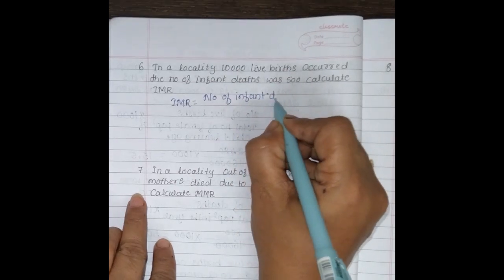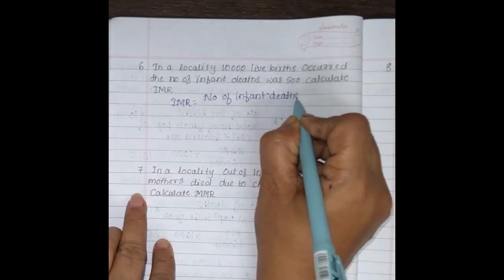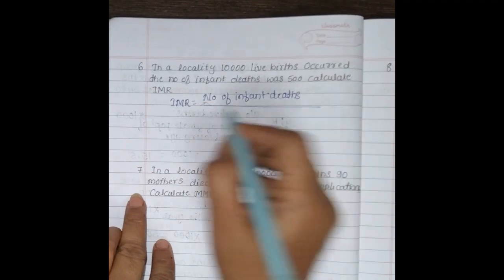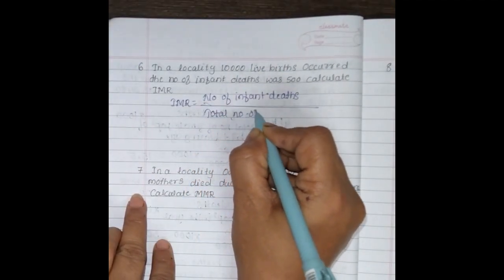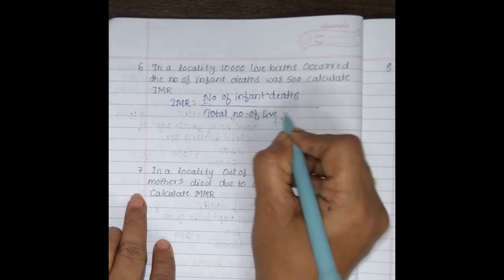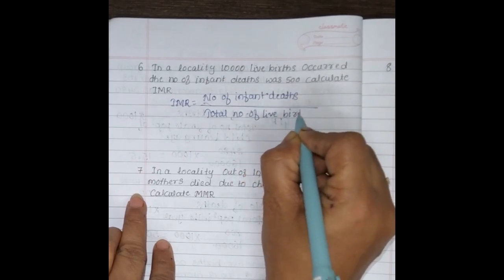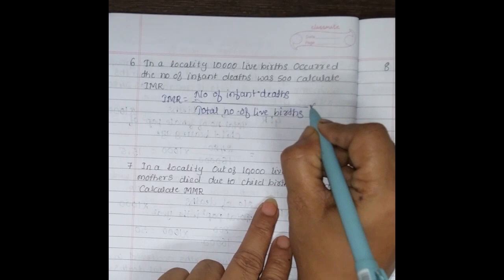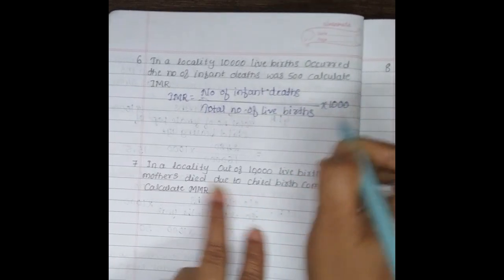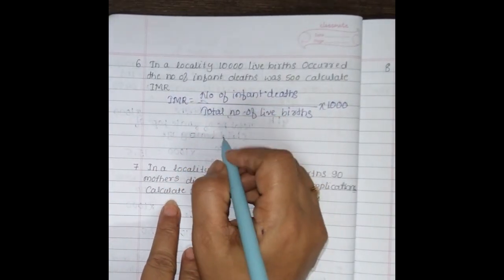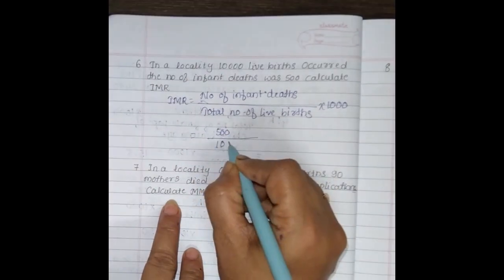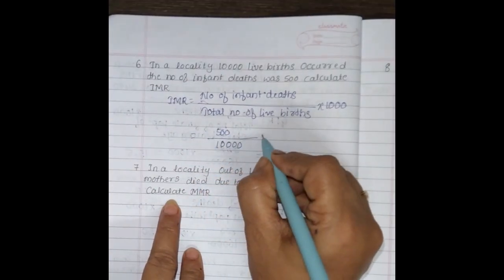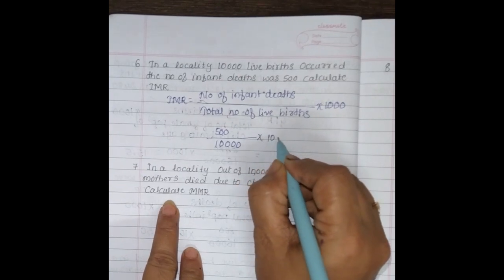Infant deaths divided by total number of live births into 1000. Okay, then just you are substituting the values. 500 divided by 10,000 into 1000.